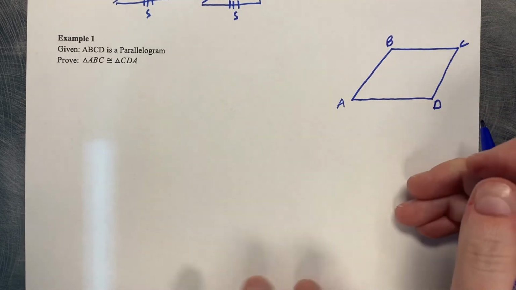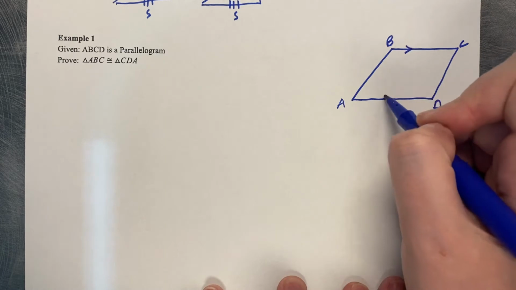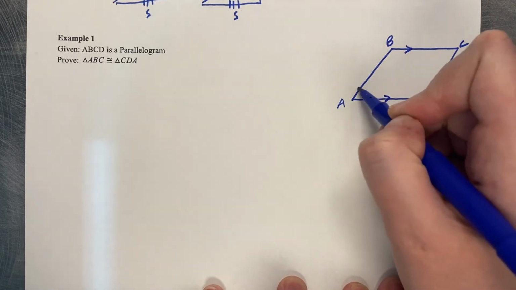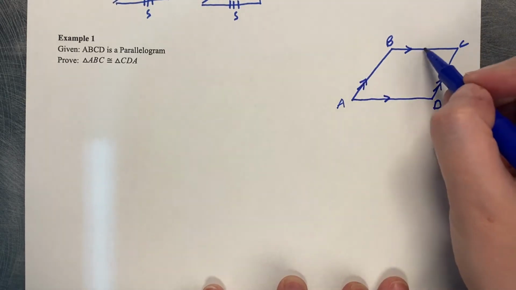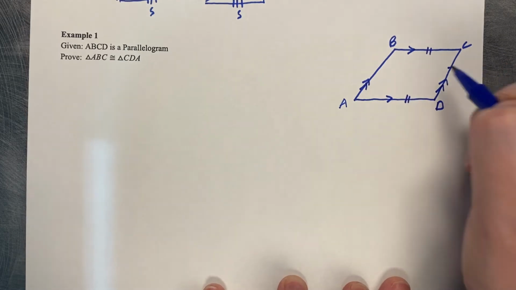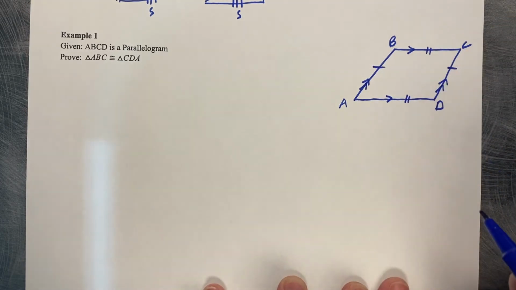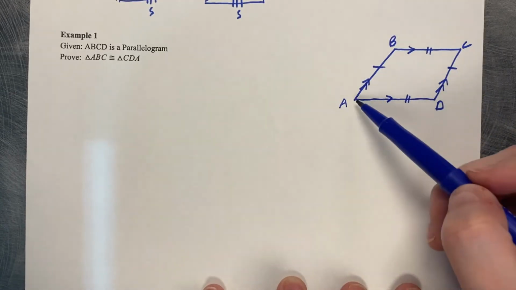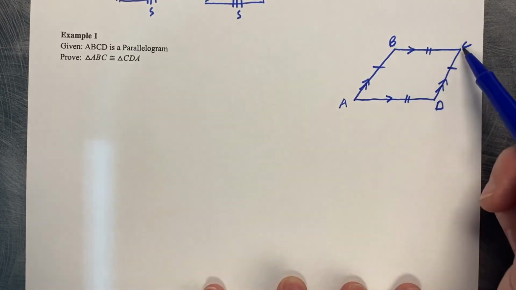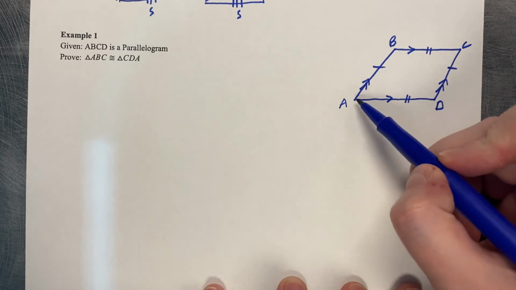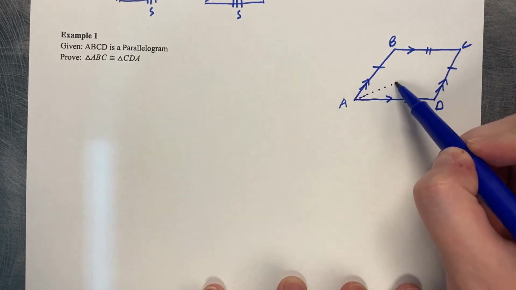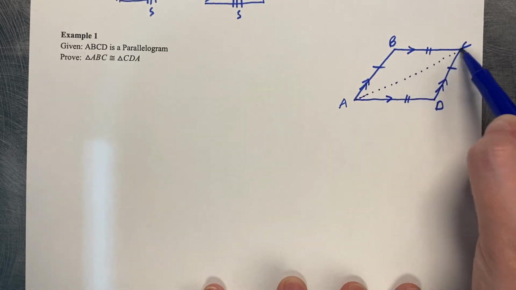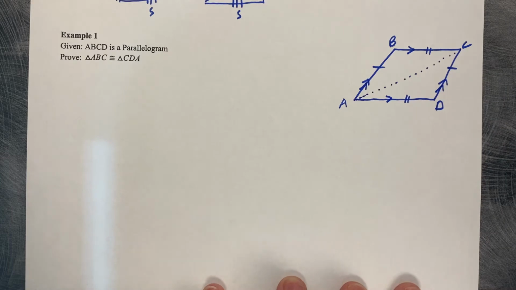ABCD is a parallelogram, so that means opposite sides are parallel, and that also means that opposite sides are congruent. So there's some sides, and then it wants us to say that ABC is a triangle. So the thing that we're going to have to add on here is that diagonal AC in order to see our triangles.